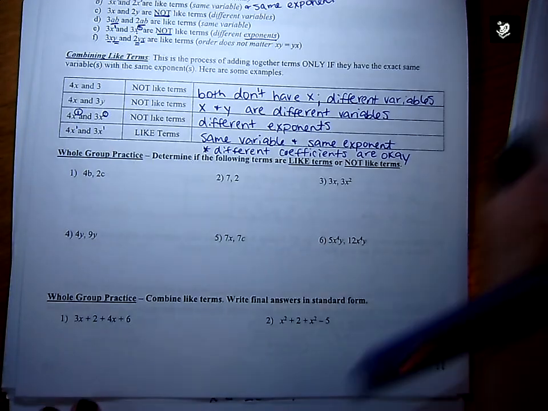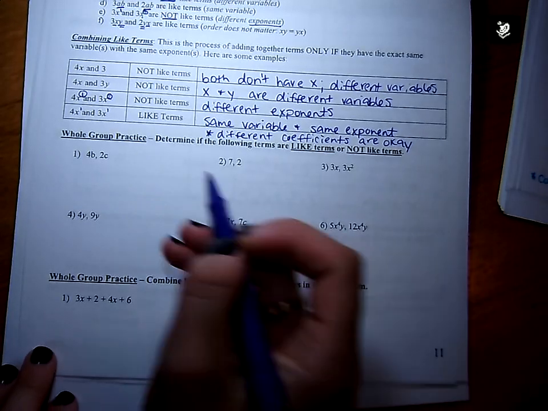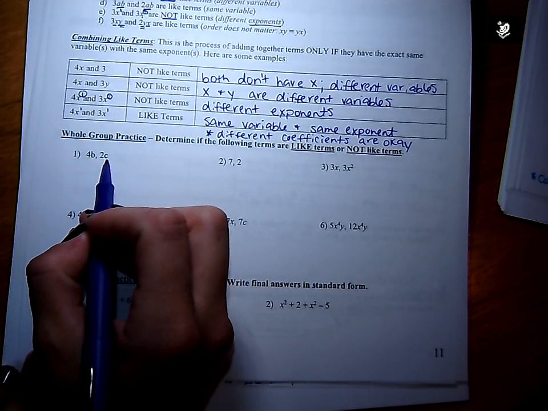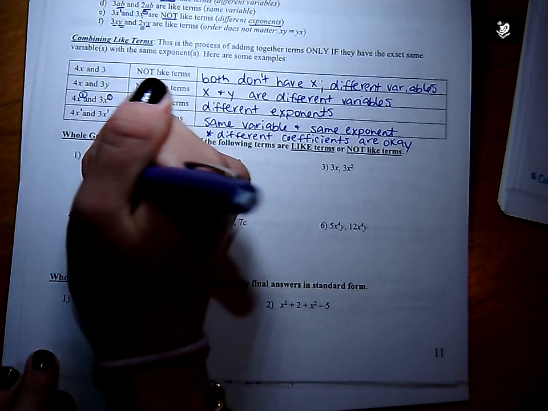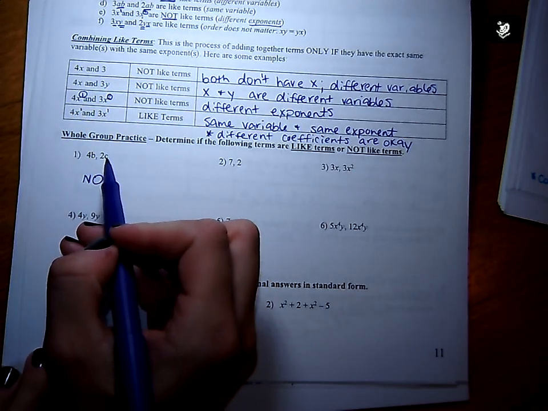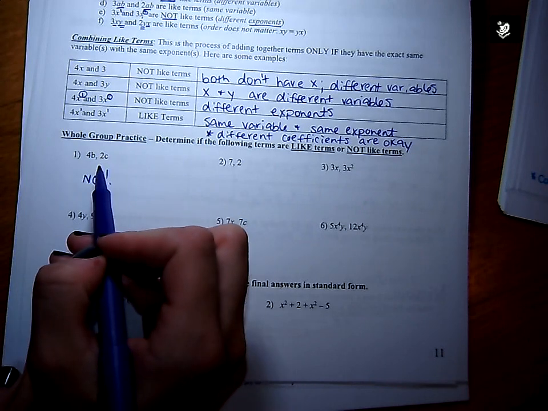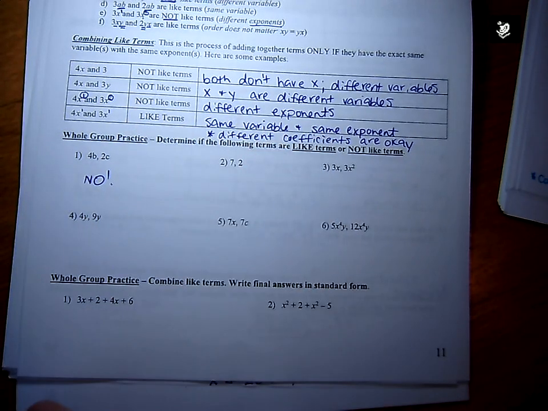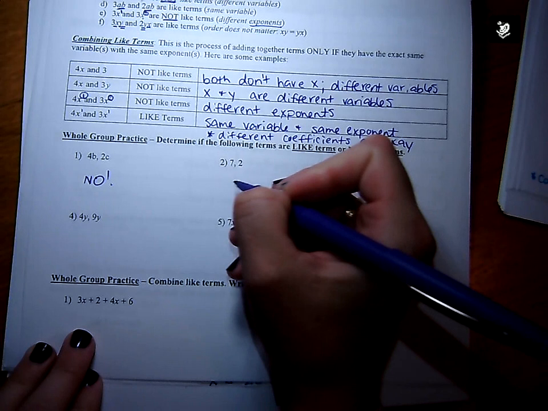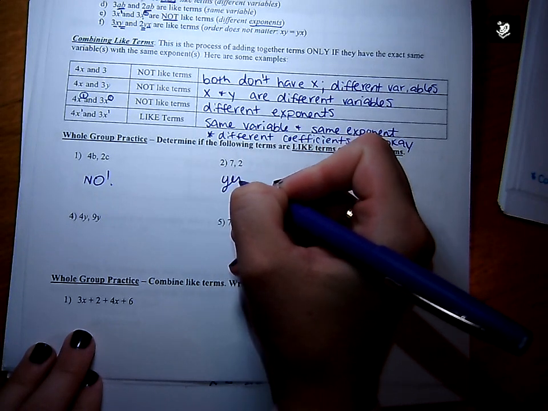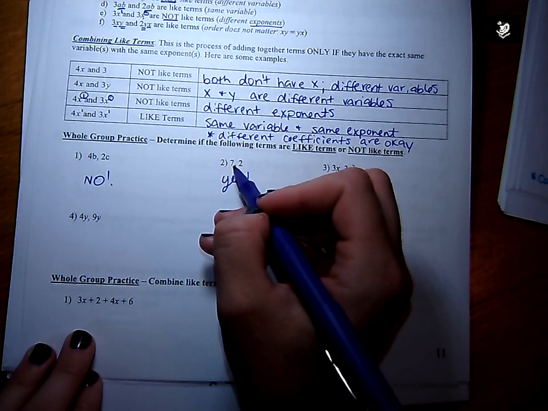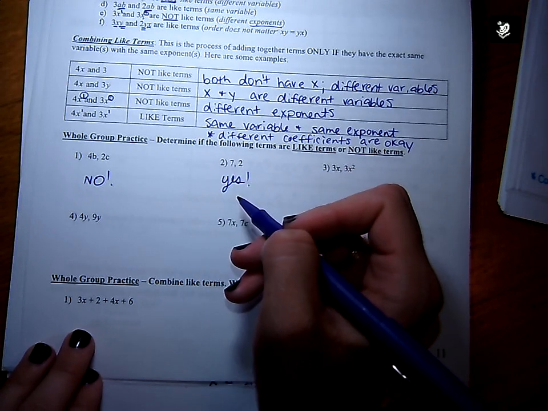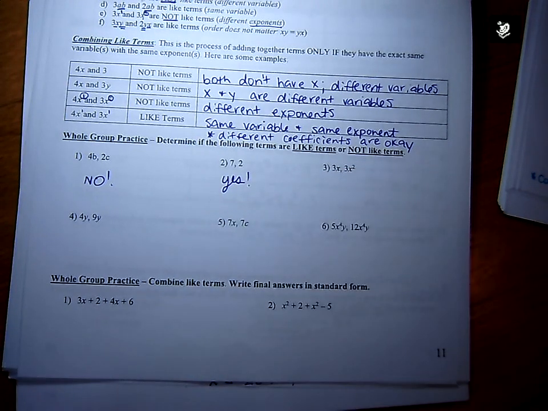All right, let's go through each example together. 4b and 2c. Hopefully you chose not like terms because one has a b and one has a c. So they have different variables. You can't combine them. Number 2. Hopefully you chose yes, that they are like terms. Remember, these are both constants or both numbers. You can definitely combine a 7 and a 2 together. So those are like terms.